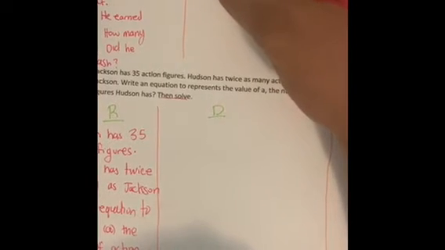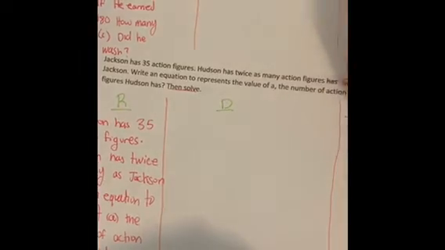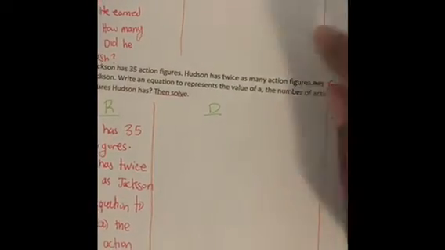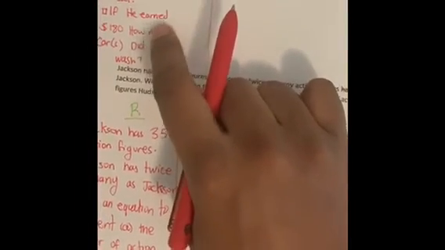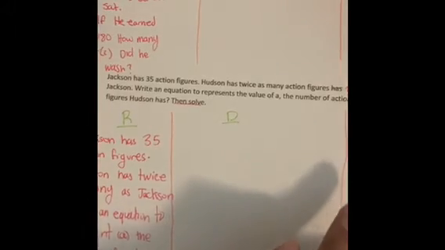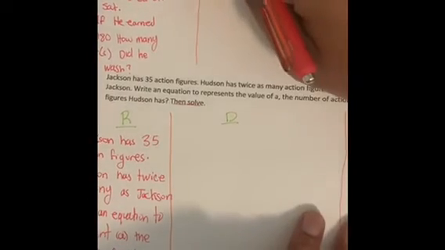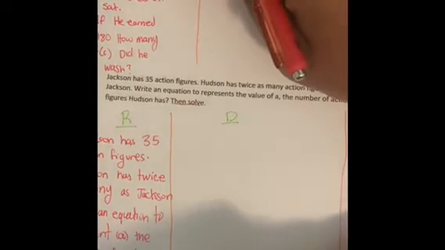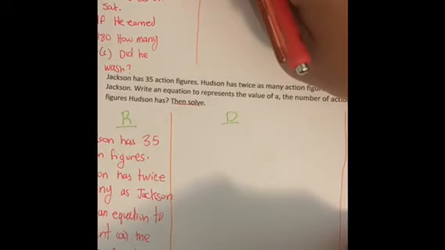Okay, so we know he earned $180 on Saturday, right? We want to know how many cars. All right, so what do we know? That he earns $12 per car. He earns $12 for every car.